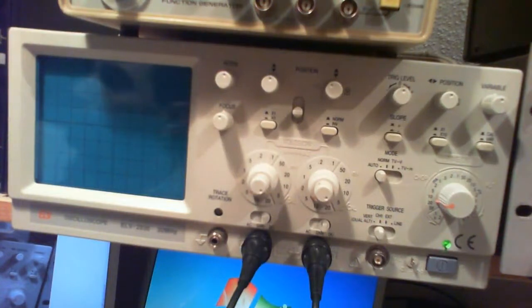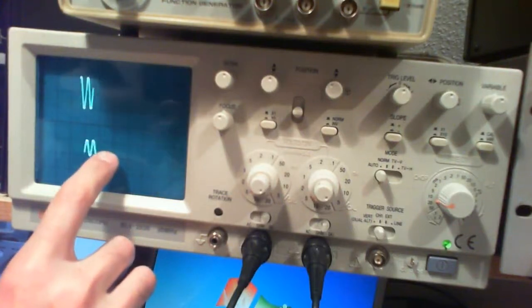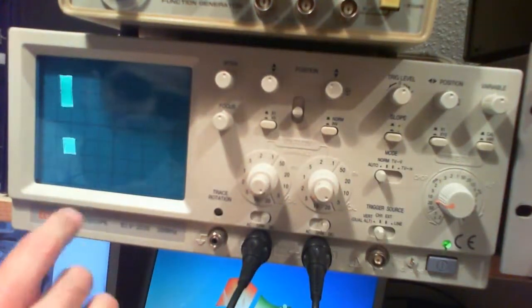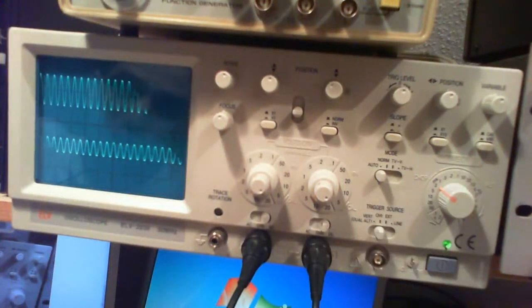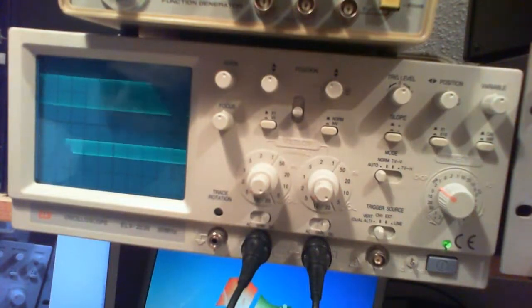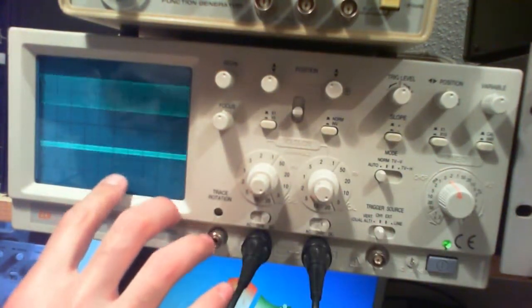Now if I increase the frequency by a factor of 10, the output amplitude did not change yet. And if I go another factor of 10, it still did not change much. Another factor of 10, it did not change much. It's still at about 5 volts peak to peak.